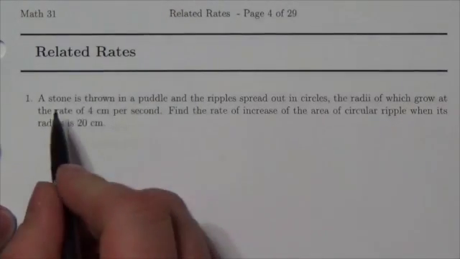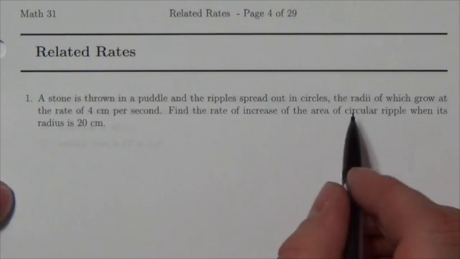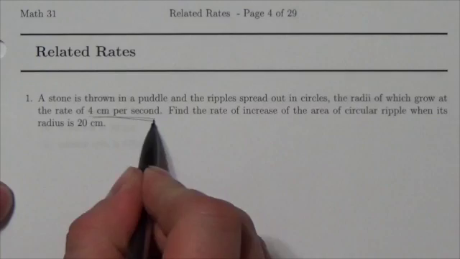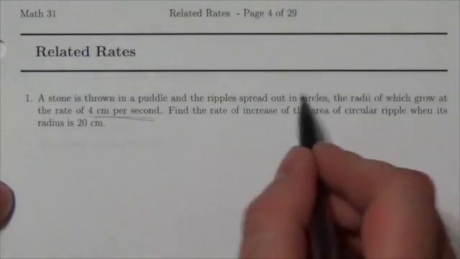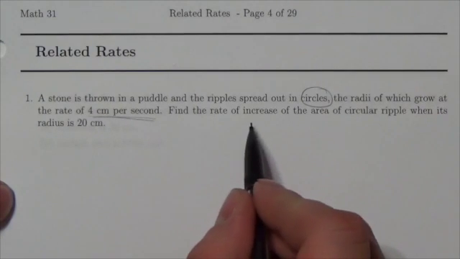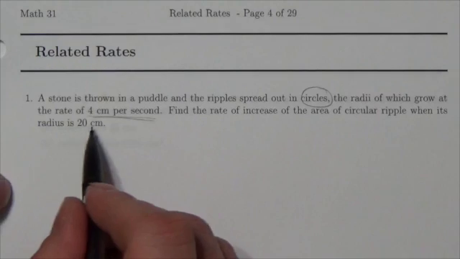So our question states that a stone is thrown in a puddle and the ripples spread out in circles, the radii of which grow at a rate of 4 centimeters per second. Okay, so there's an important bit of information here. Additionally, we know that the shape here is a circle that we're working with. Find the rate of increase of the area of the circular ripple when its radius is 20 centimeters.